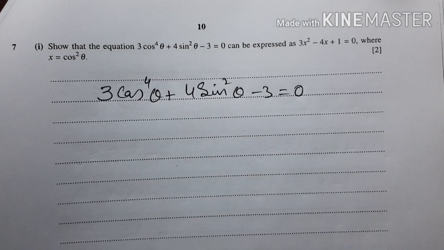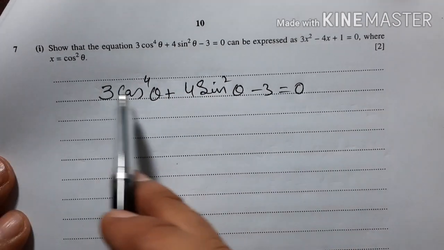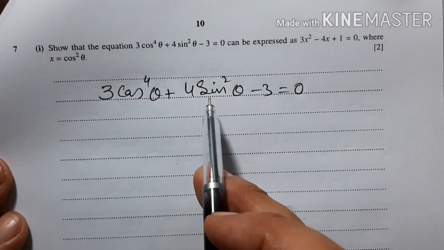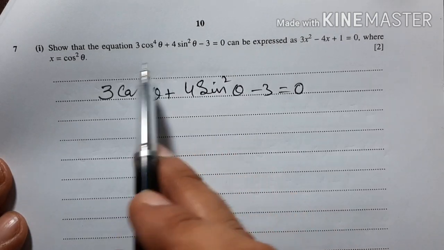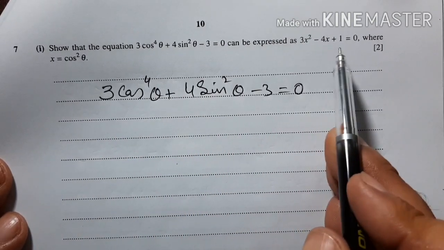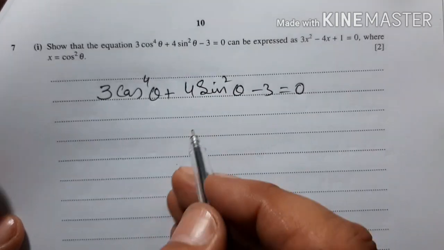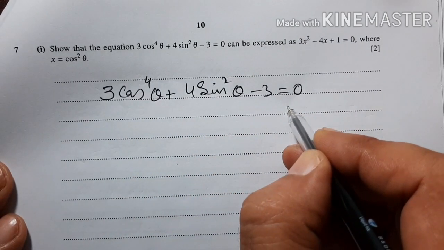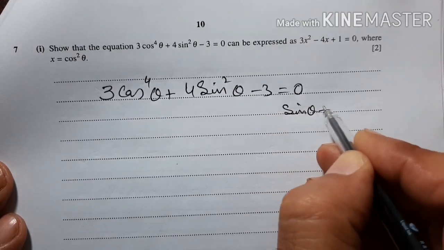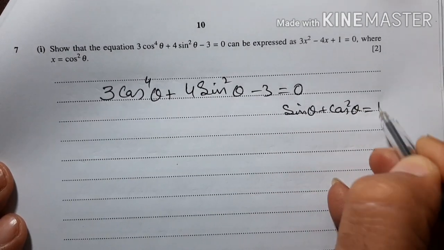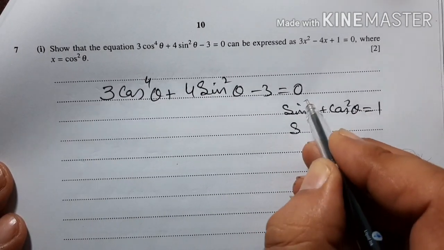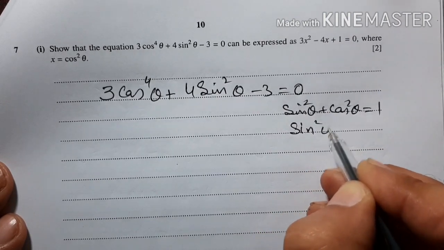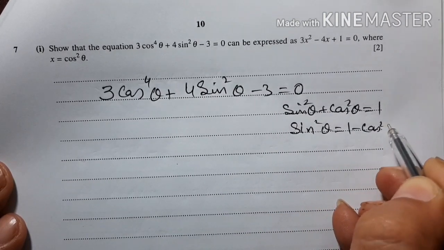Okay. Because I can see that the whole equation has cos only, no sin, so I'll change this sin by the identity. I know that sin square theta plus cos square theta is equal to 1. So therefore sin square theta is equal to 1 minus cos square theta.